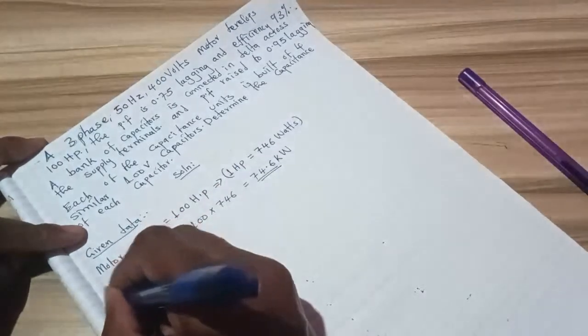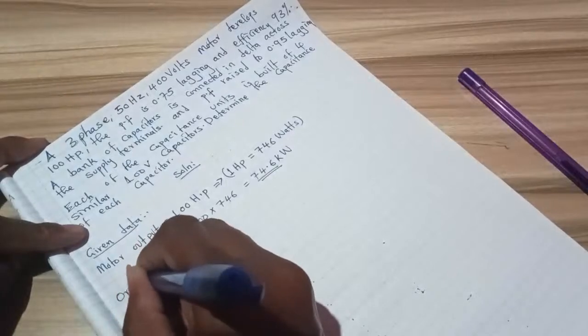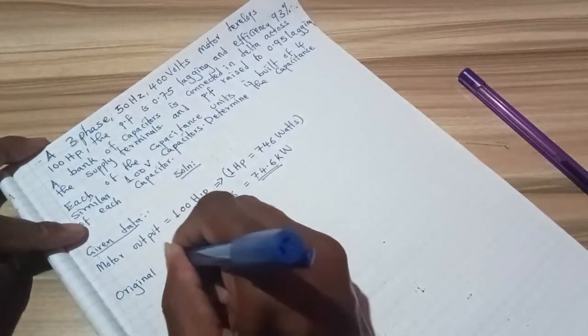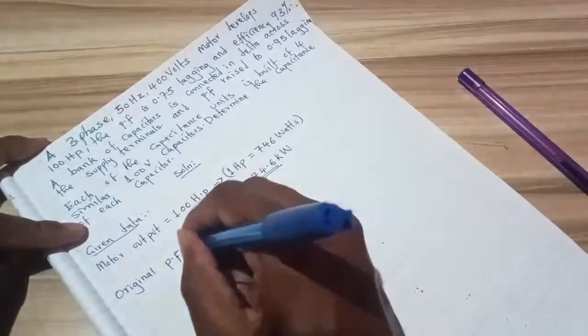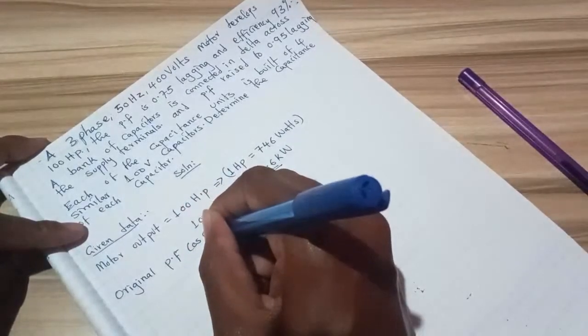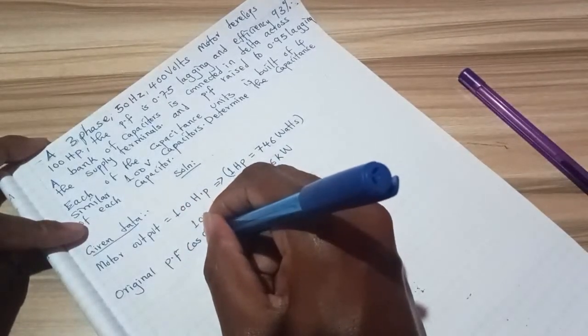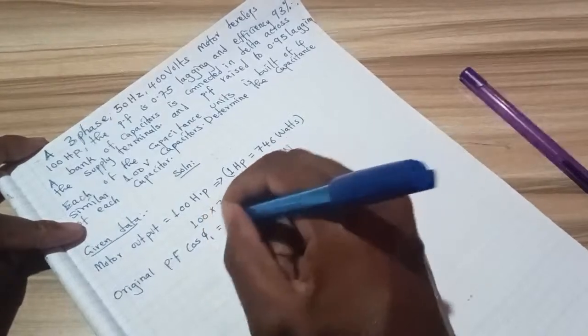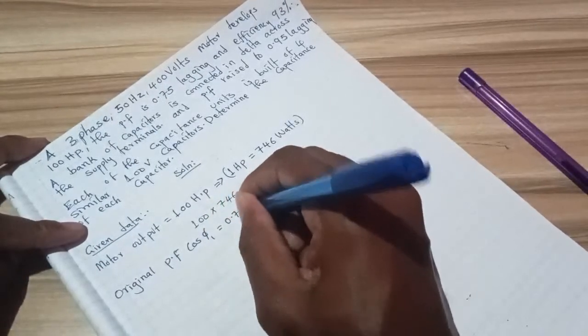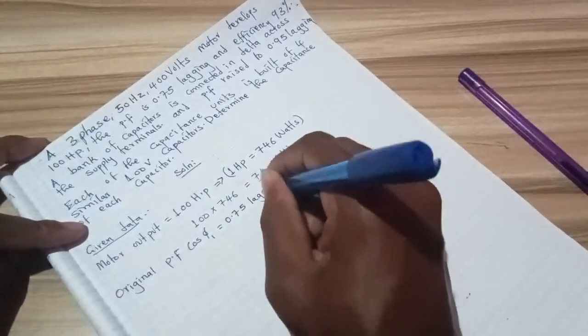Then we have the original PF, that is cos phi 1, which is 0.75, and it is lagging.